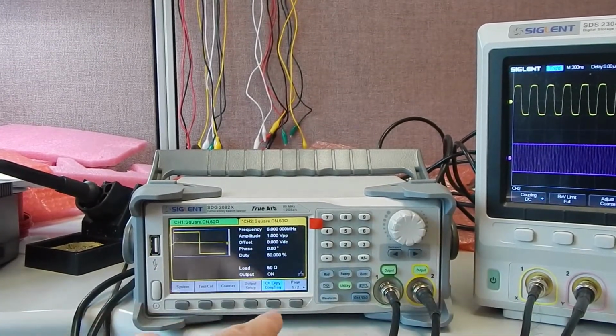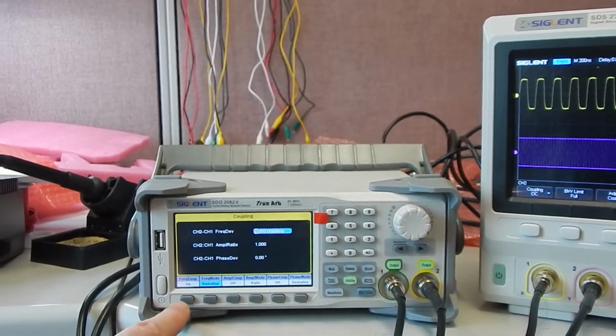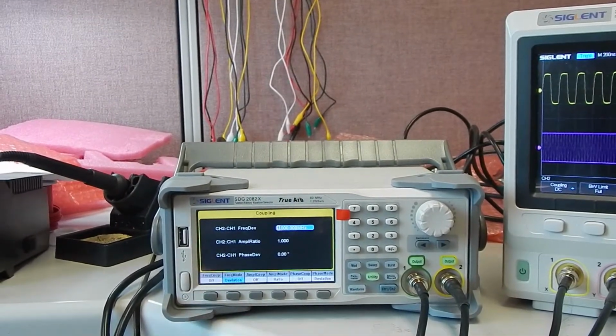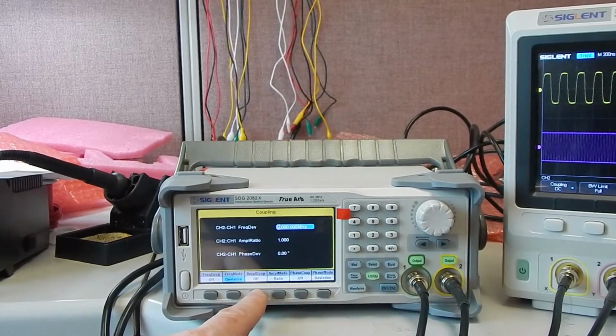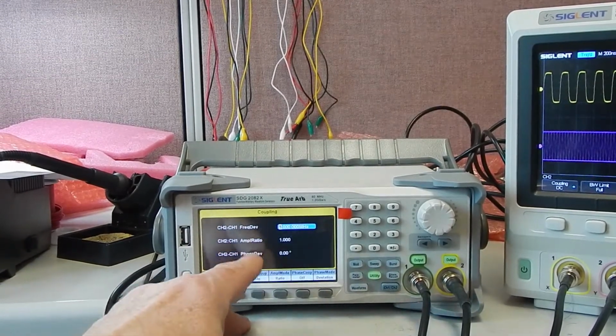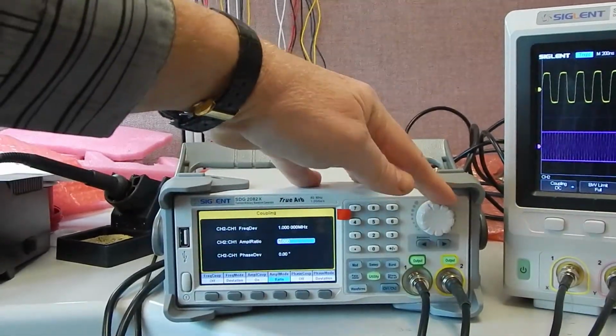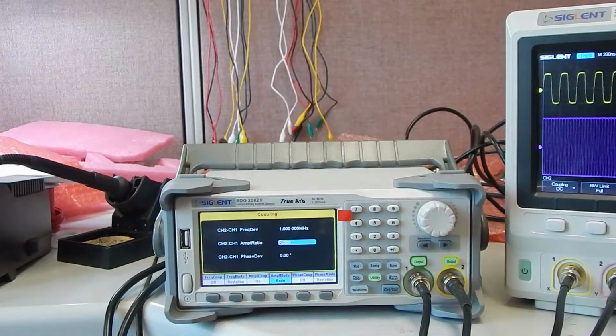And I'm going to turn the frequency coupling off, and we'll go to amplitude coupling. So here's amplitude. We're in a ratio now. So let's go to say a 2-to-1 ratio.